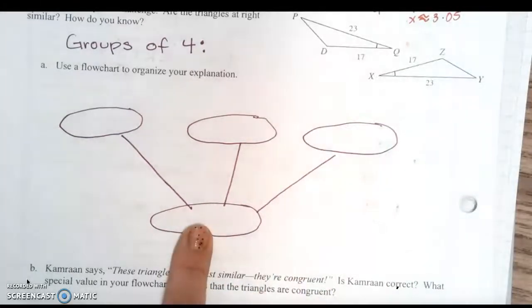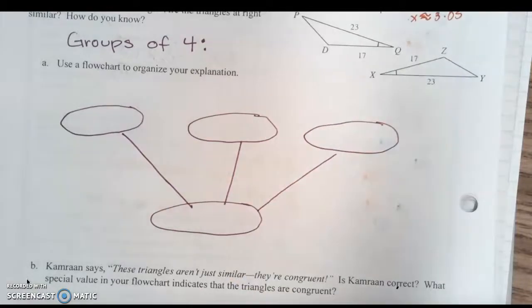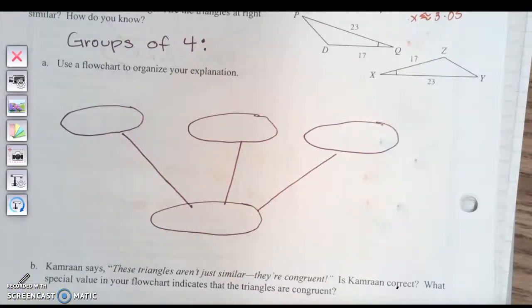You decide, yes, they are similar. No, they are not similar. And you need to state which similarity proves them similar. Then you answer questions B, C, D in your group. And then you are done. All right? Any questions on what to do in your group? Nope. Awesome. Okay. Let me see.